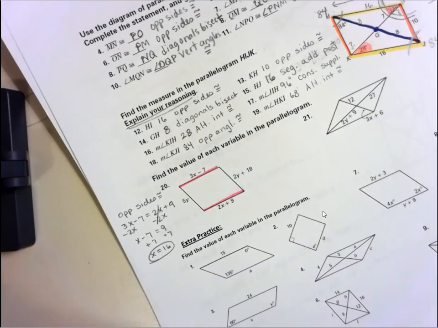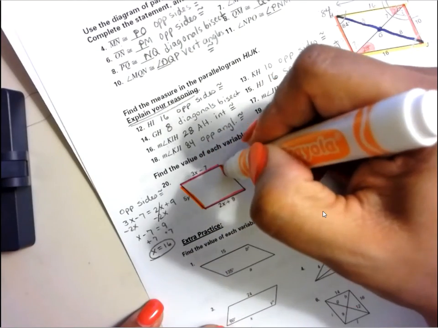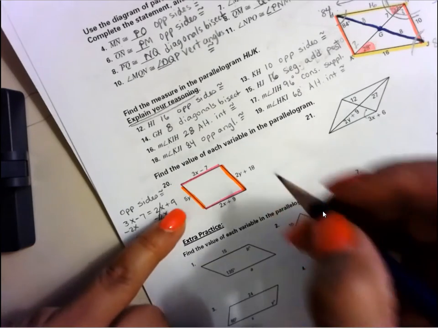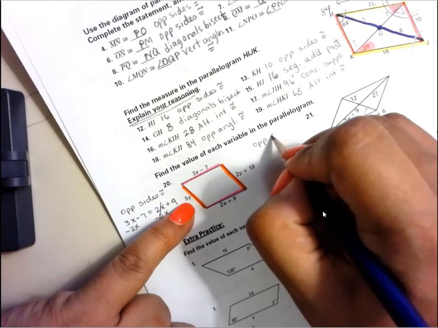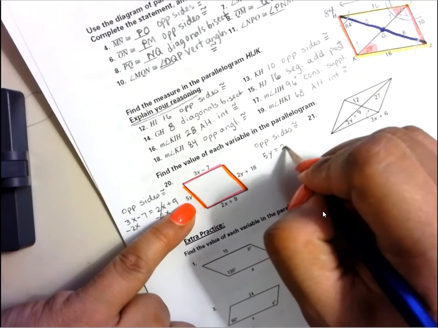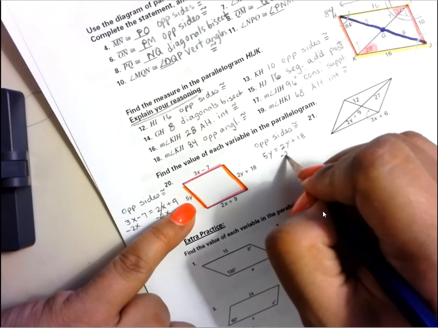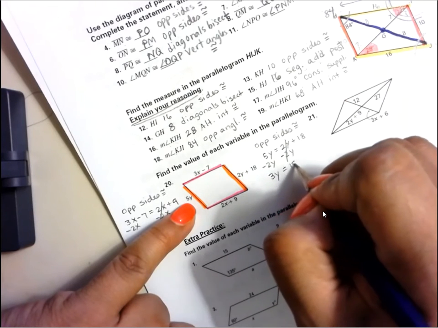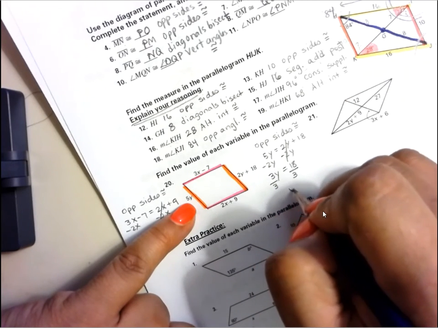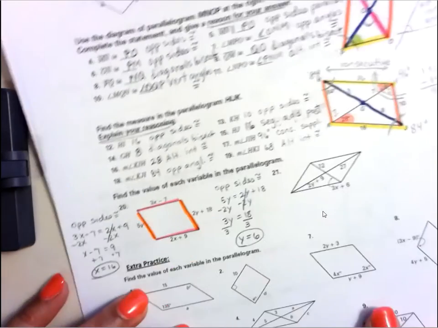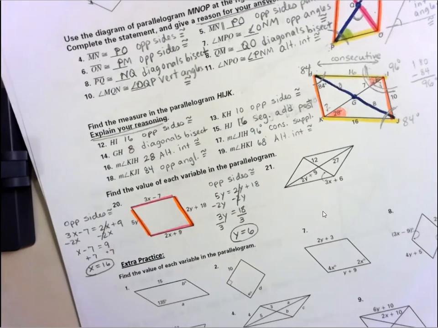Alright, the next one. To solve the y, I'm going to use these. So that means opposite sides are congruent. Means 5y equals 2y plus 18. I'm going to subtract 2y. So I have 3y equals 18. Dividing both sides by 3, I get that y equals 6. Yay. Alright, number 21.